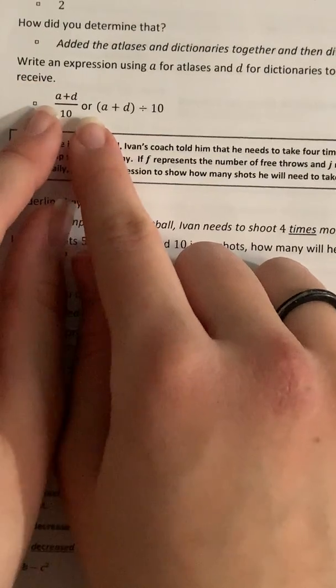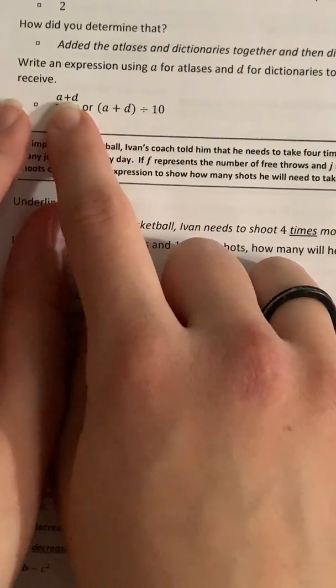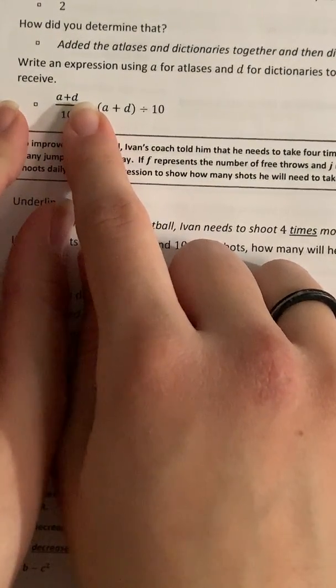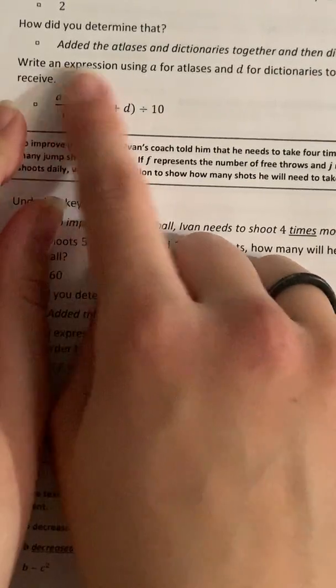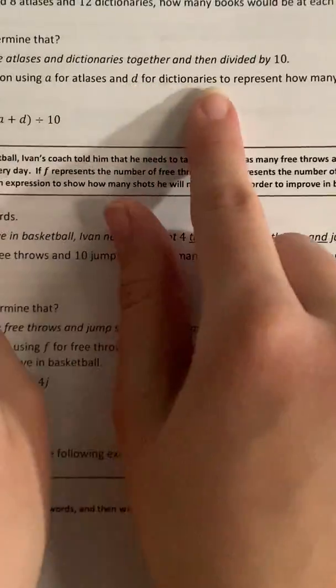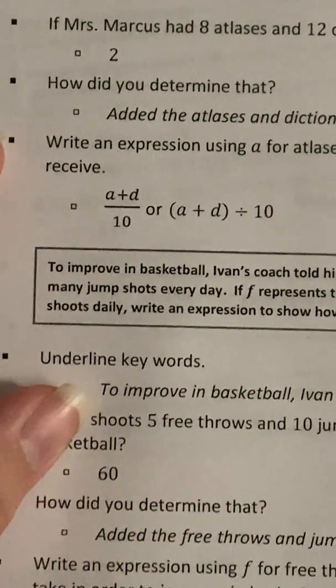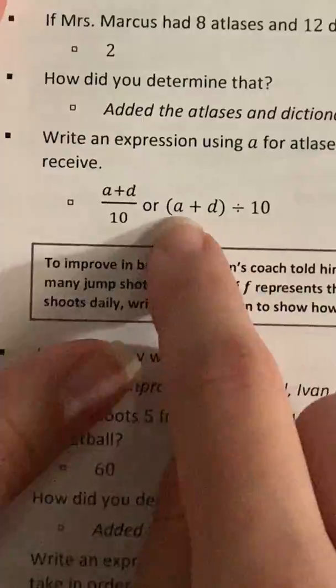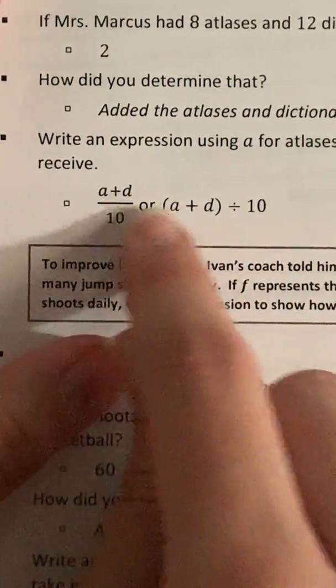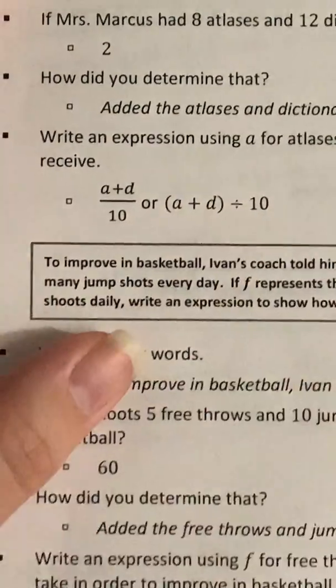In this example, you can see that we don't know how many atlases and we don't know how many dictionaries, so we'll need to pick a variable for each of those things. We used A for atlases and D for dictionaries to represent how many books each table would receive. So you could write this one as A plus D, that's atlases plus dictionaries, divided by 10, or you could write it out this way with the division symbol, A plus D, then divided by 10.